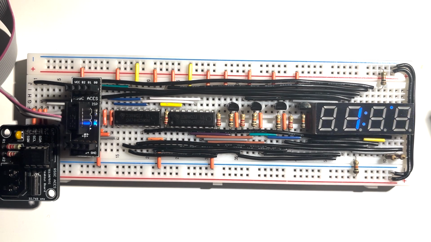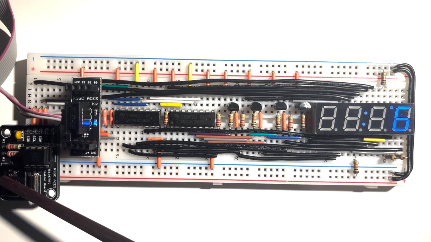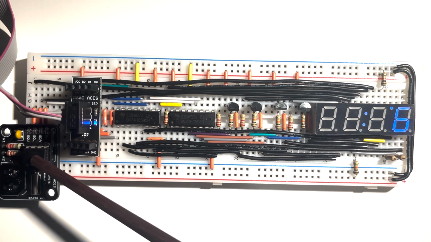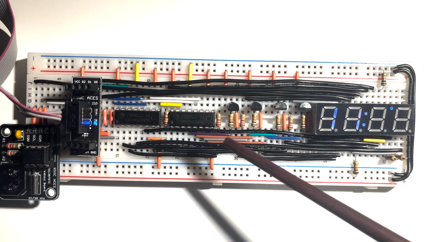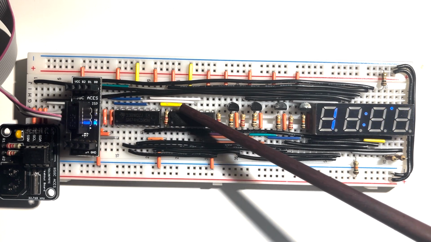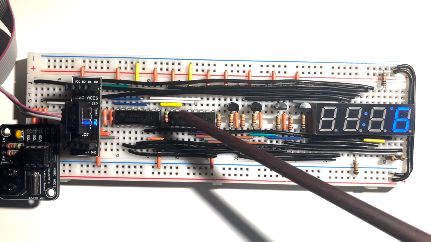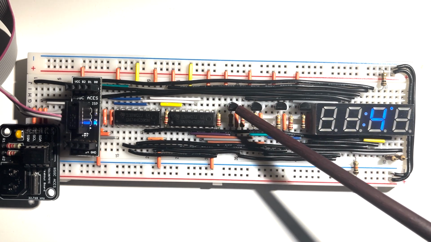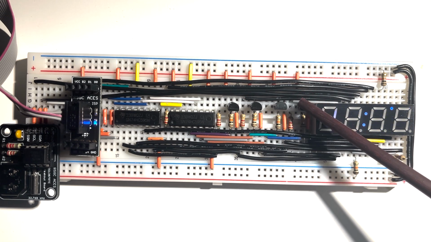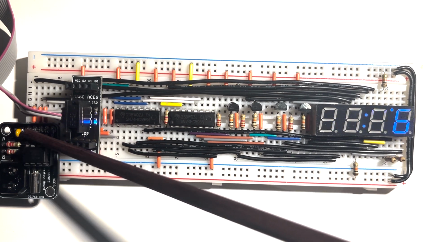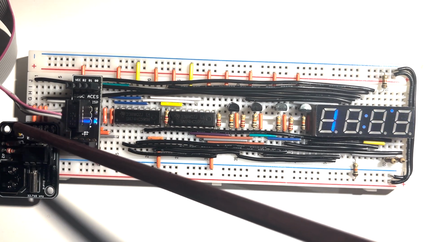So the circuit is split into two parts: the RTC breakout board, which is powered by the DS1307, and the rest of the circuit, which includes the ATtiny85, which drives these shift registers, which in turn drive these displays. The grounds are controlled by these four PNP transistors, and all the data of the clock is fed from the RTC breakout board.